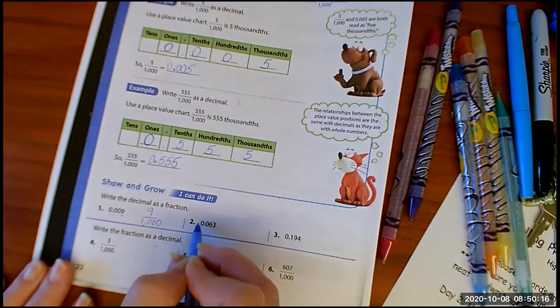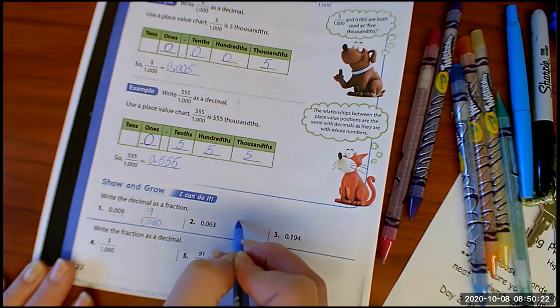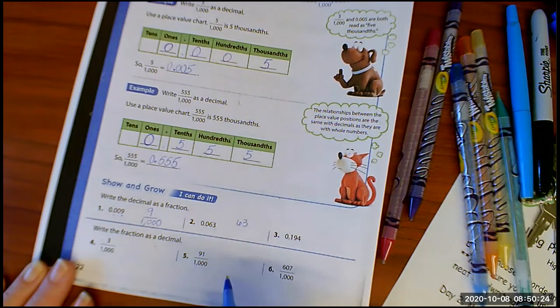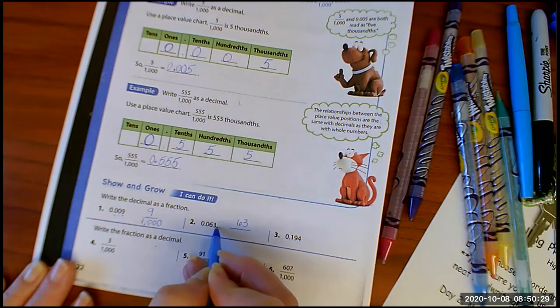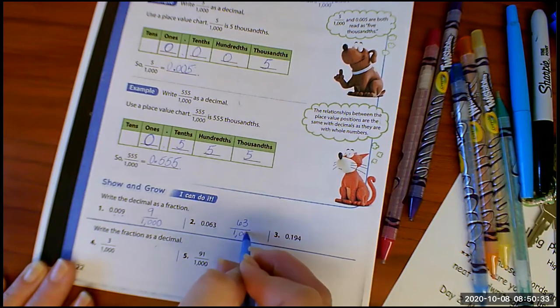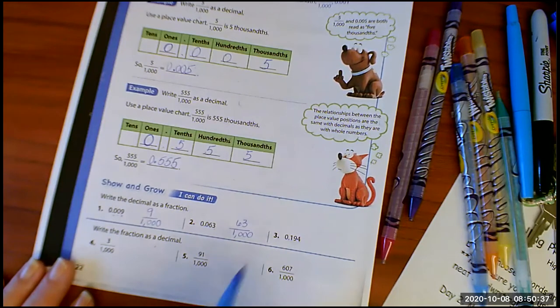Let's look at number 2. I don't have any whole numbers. I just have my fraction. So I'm going to put my 63 on the top of the fraction. And I'm 1, 2, 3 spots to the right. This is the thousandths place, so my fraction is 1,000th. 63 1,000ths.